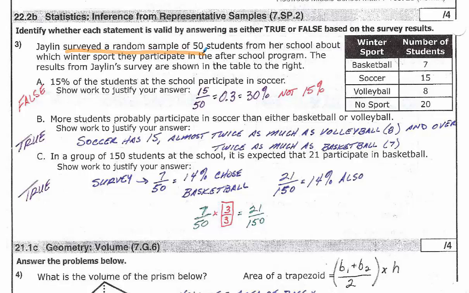Random sample, 50 students from the school, about the winter sports they participate in the after-school program. This might be like their ACE program. Here's what she found out. There were 7 students who picked basketball, 15 picked soccer, 8 picked volleyball, 20 said no sport. They don't do an after-school sport.